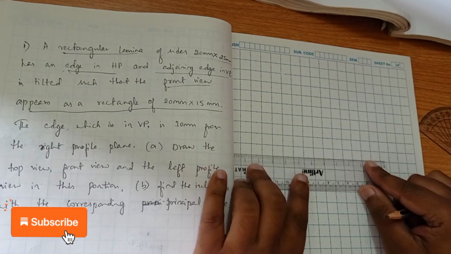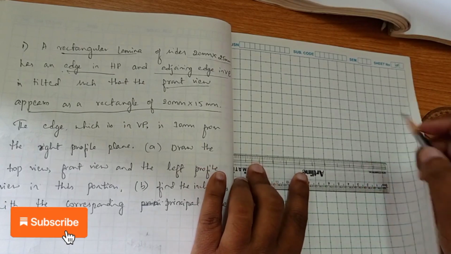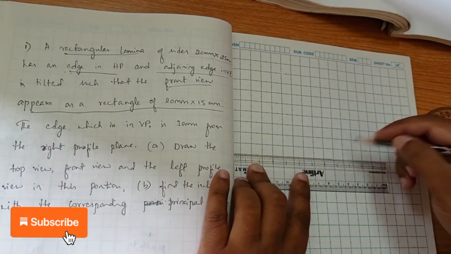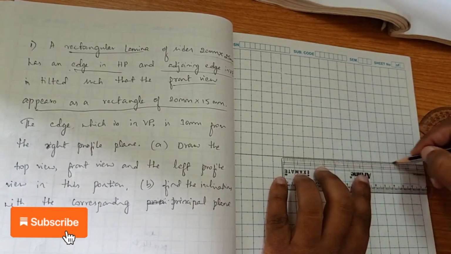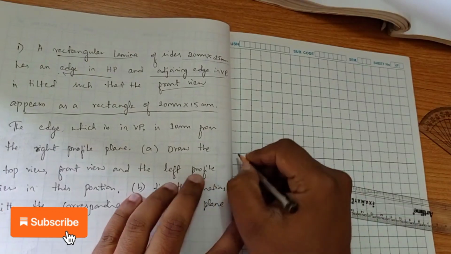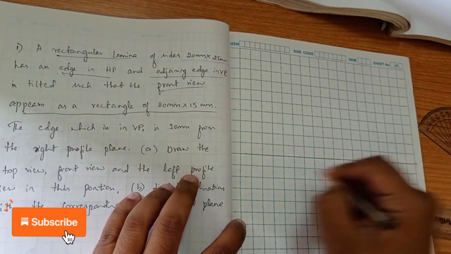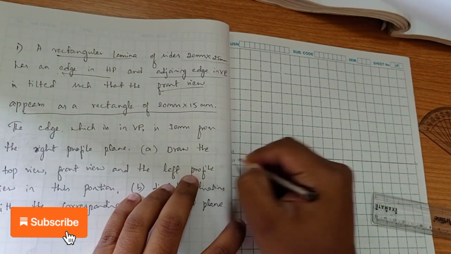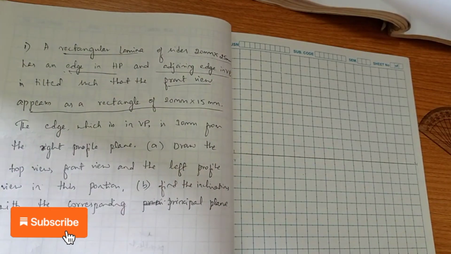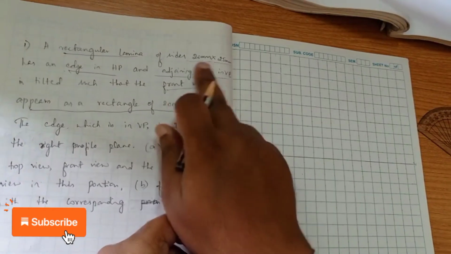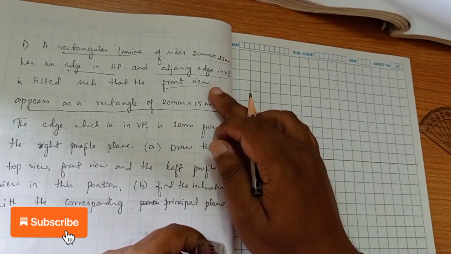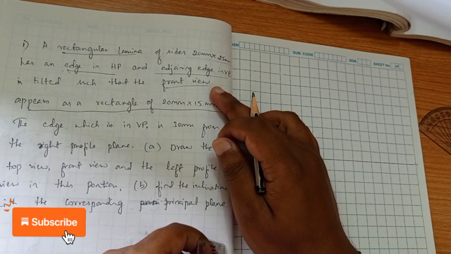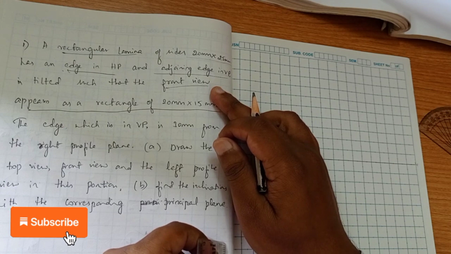First we have to construct a rectangle of dimension 20 into 25. We know that it will be there in the vertical plane because the next view is the front view, correct? So how do we proceed?